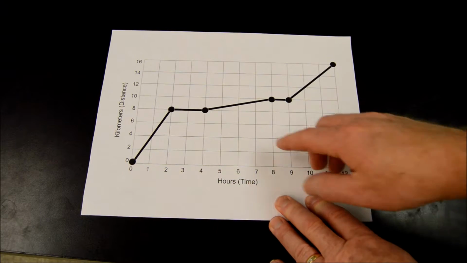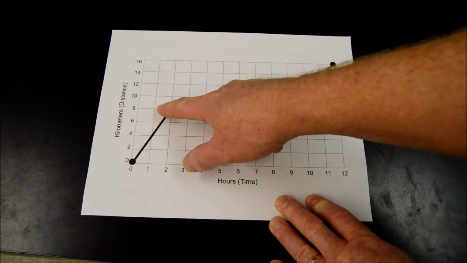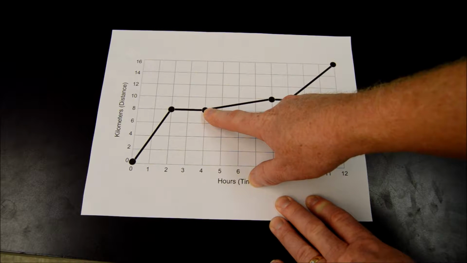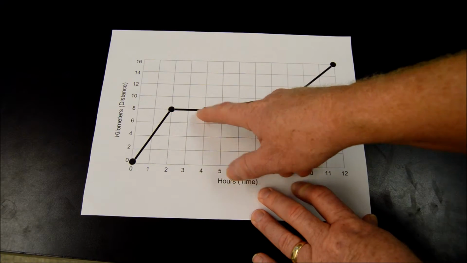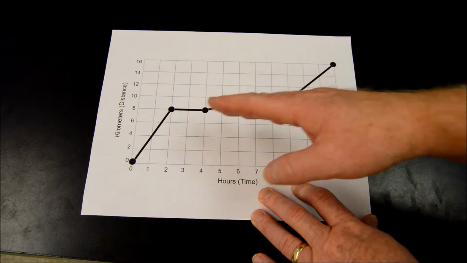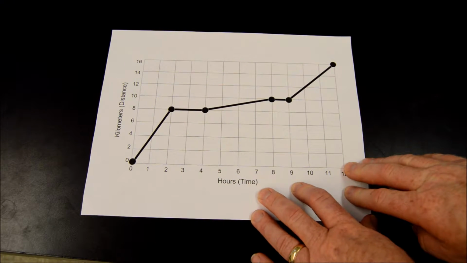The next segment of our graph is actually horizontal. In other words, the distance is not changing in this amount of time right here. So if the distance is 0 at the beginning and the end, then that means the object actually didn't move at all. So if the graph is horizontal, that means there's no motion, the speed is 0. Think about your heartbeat. If you're flatlined, you're not moving because you're dead, okay? So it's the same thing. When you have a flat line, horizontal line, there's no motion.